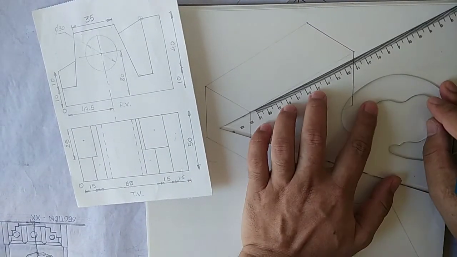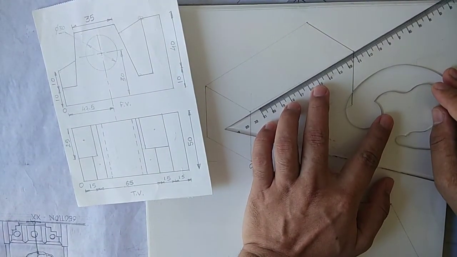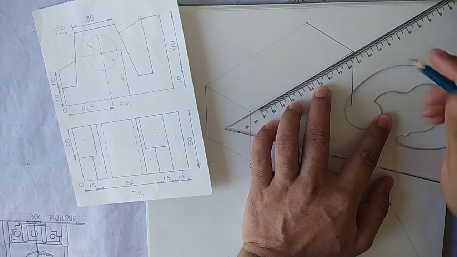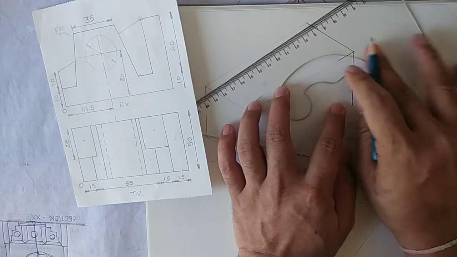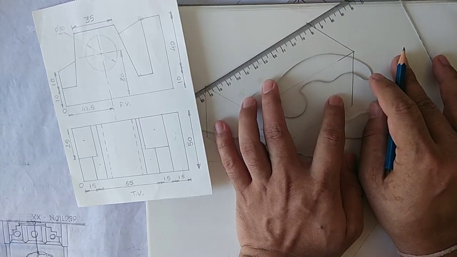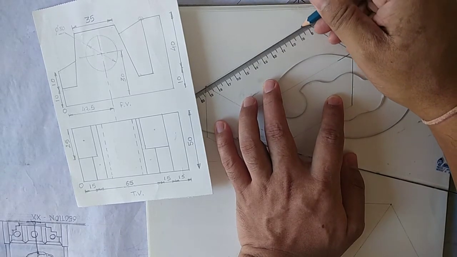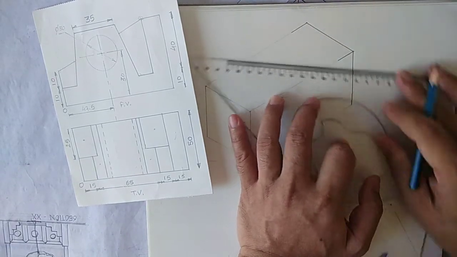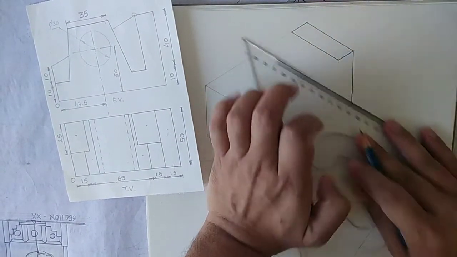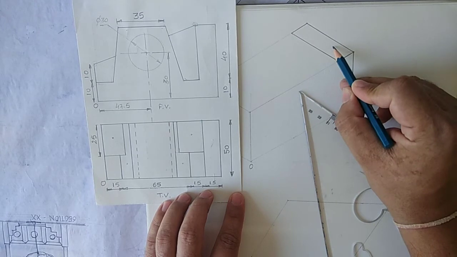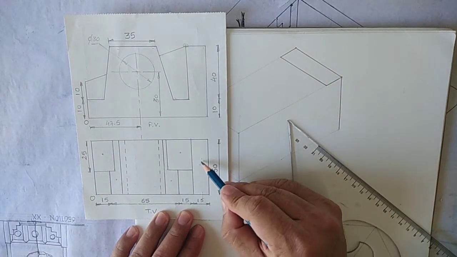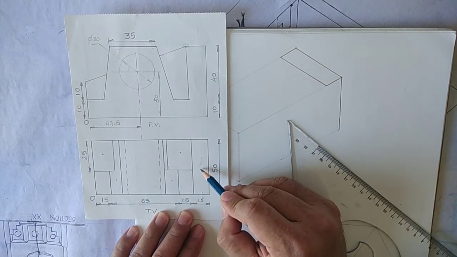So now measure 15 mm dark, and join. This rectangle box is nothing but the projection of this top view box.